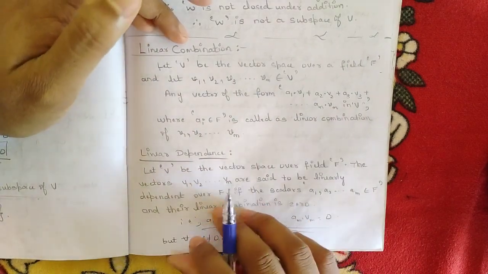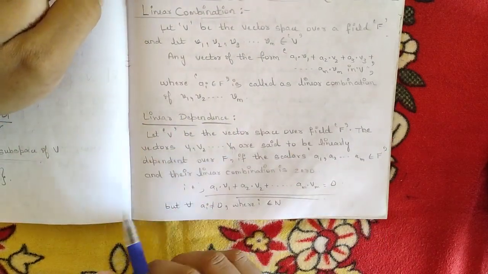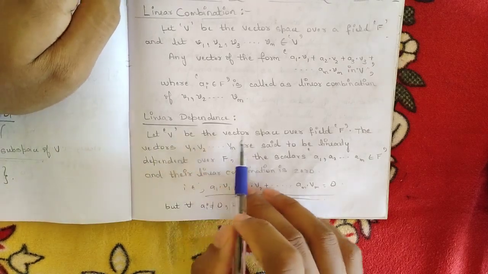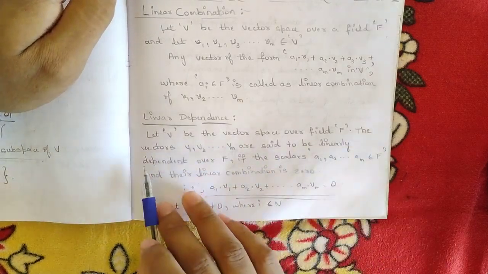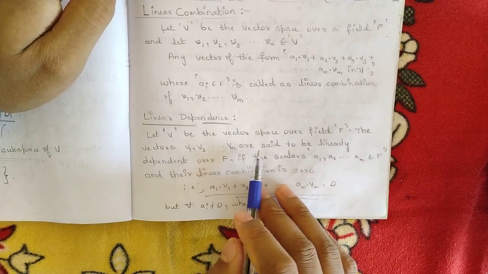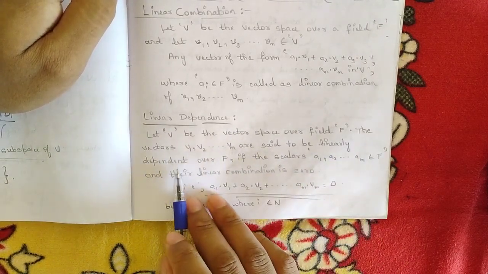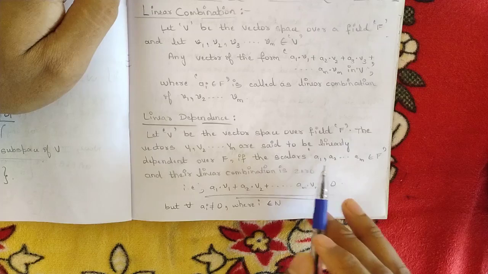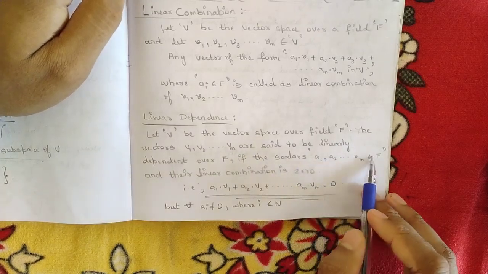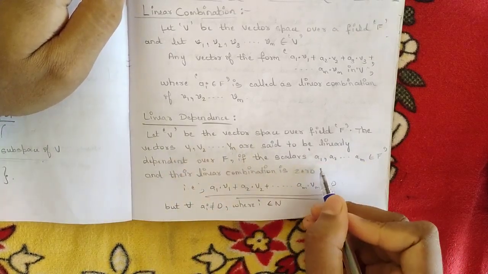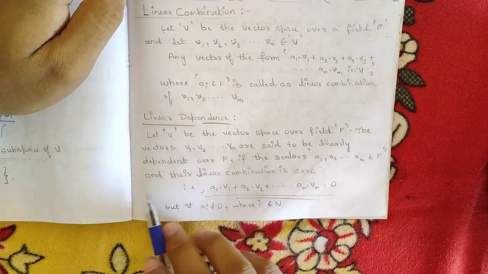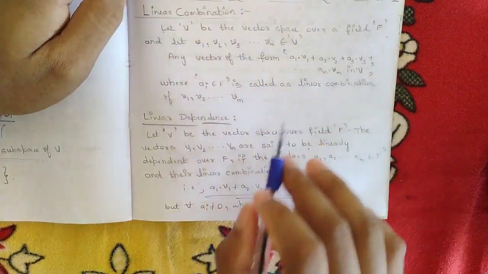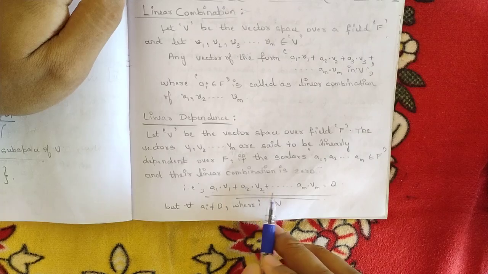Next, let us see about linear dependence. Let V be a vector space over the field F. The vectors v1, v2 up to vn are said to be linearly dependent over F if the scalars a1, a2 up to an belong to F, not all equal to 0, and their linear combination a1 v1 plus a2 v2 up to an vn is equal to 0.